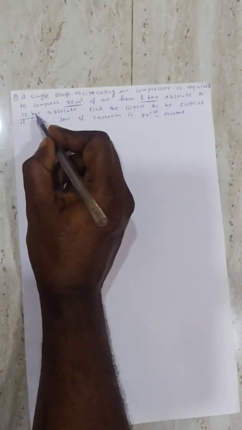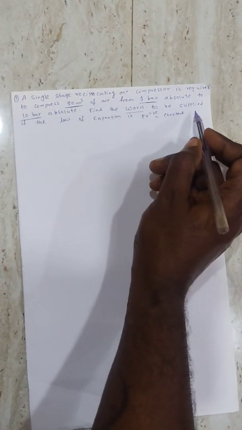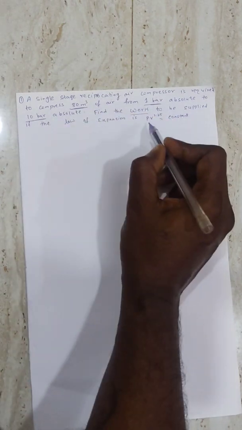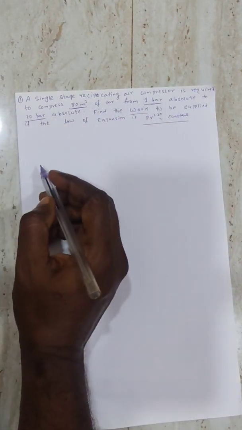Find the work supplied if the law of expansion is PV^1.25 equal to constant.